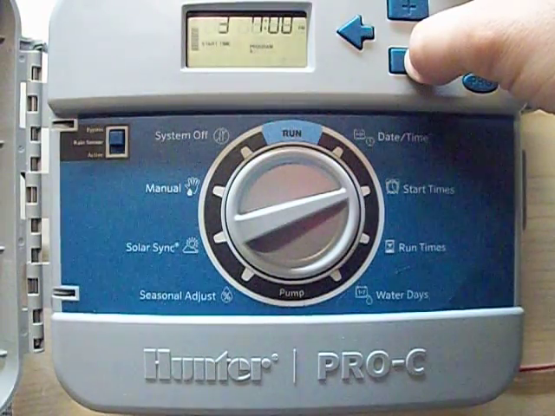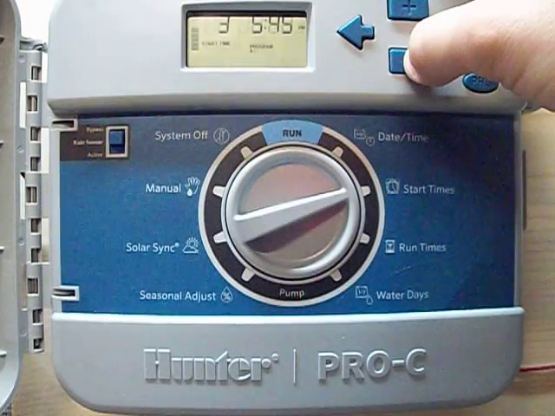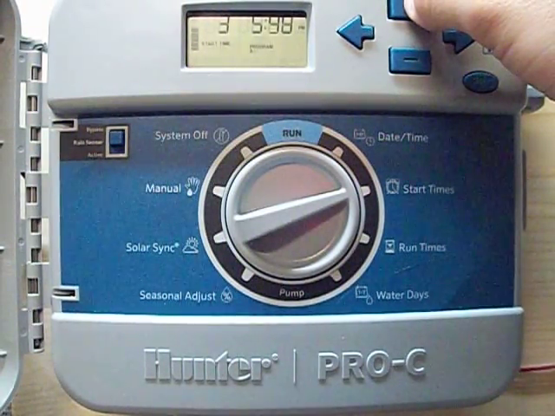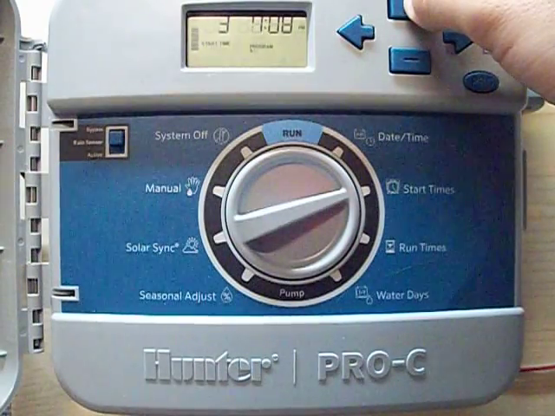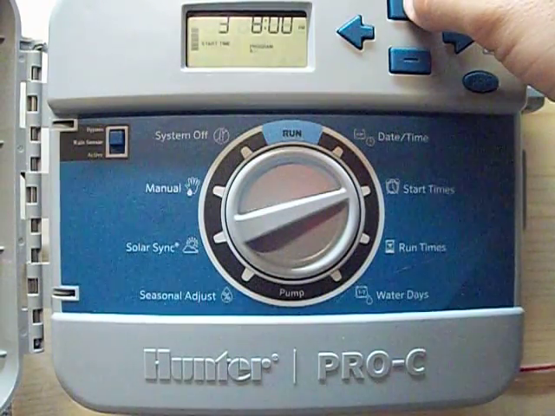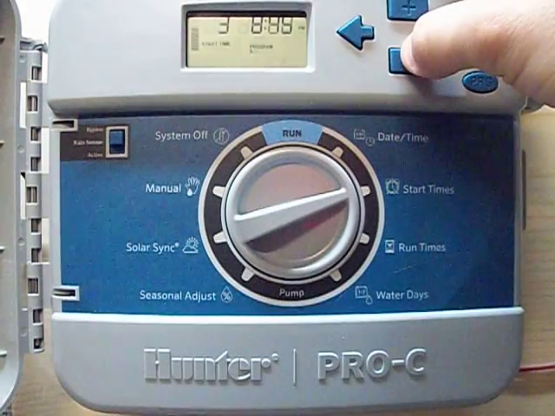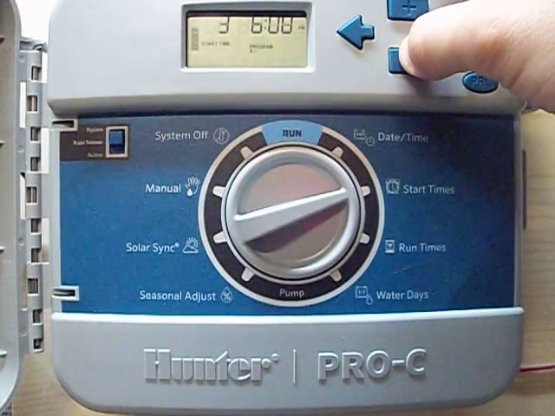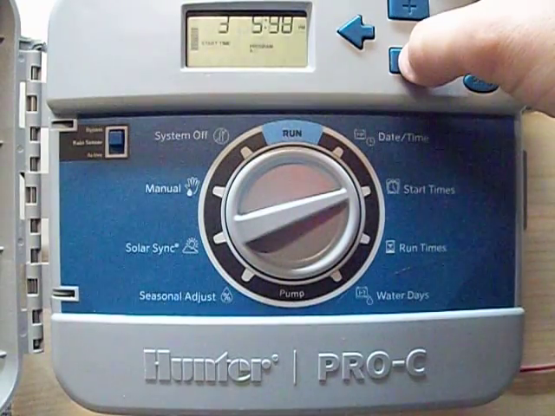You want to calculate your run times on your zones, and figure out when the system is going to stop running and the duration of time in its entirety. So you can scroll around to whatever desired time you want this thing to kick on.